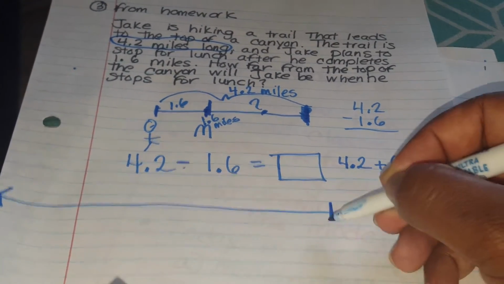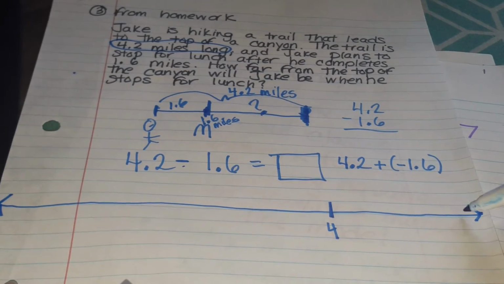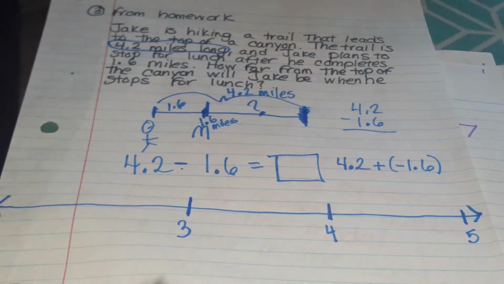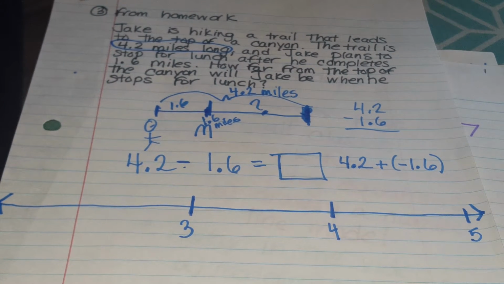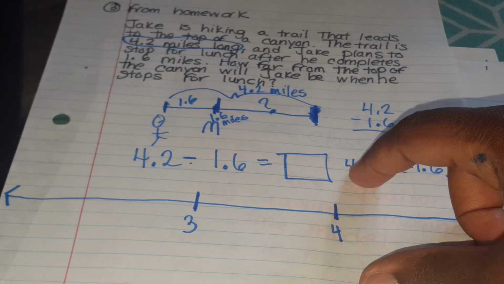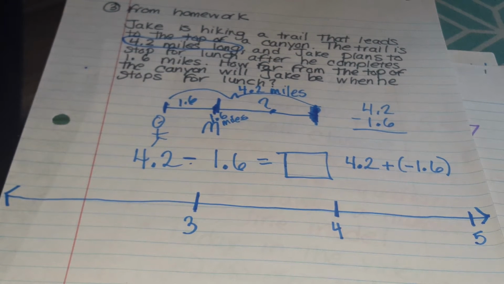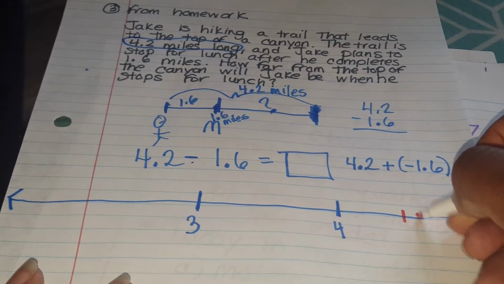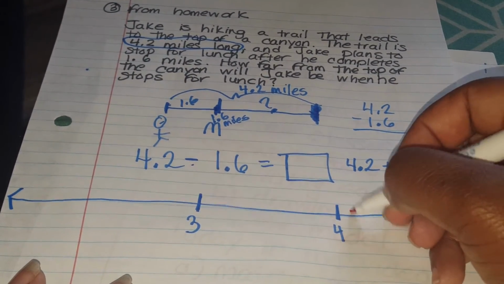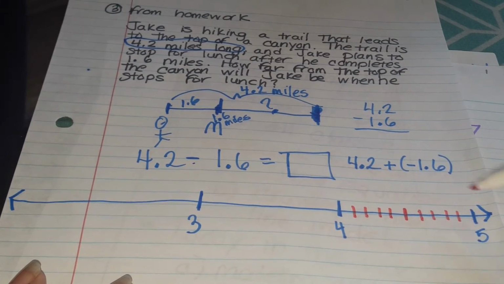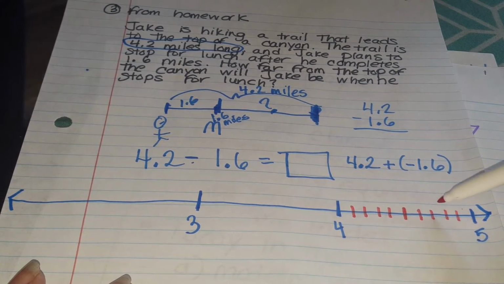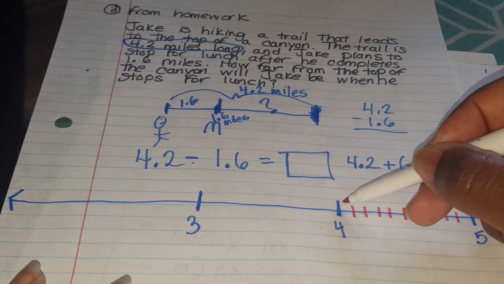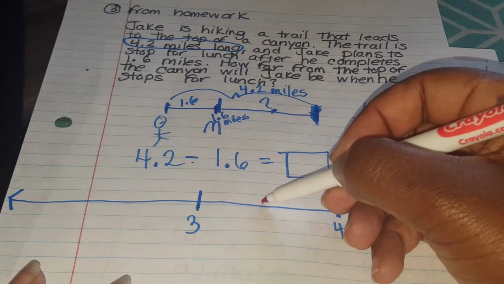So let's put 4 right here. Let's put 5 here. And let's put 3 here. The reason I put 5 is because I have 4 and some change for this trail. Since these are tenths, I'm going to break this up into tenths. I like to do half first and then 1, 2, 3, 4, 1, 2, 3, 4. Count my chunks: 1 tenth, 2 tenths, 3 tenths, 4 tenths, 5 tenths, 6 tenths, 7 tenths, 8 tenths, 9 tenths, 10 tenths, or a whole. Perfect.